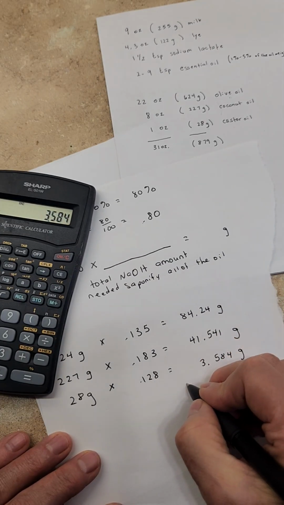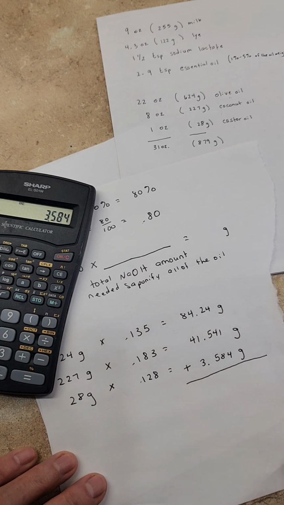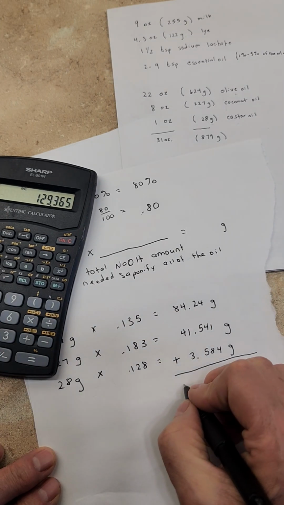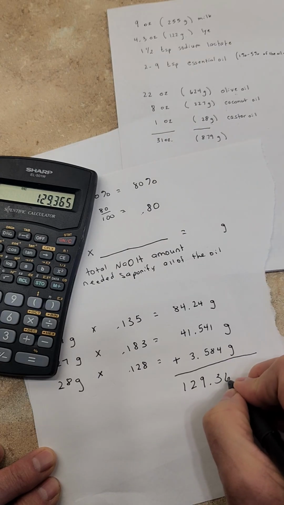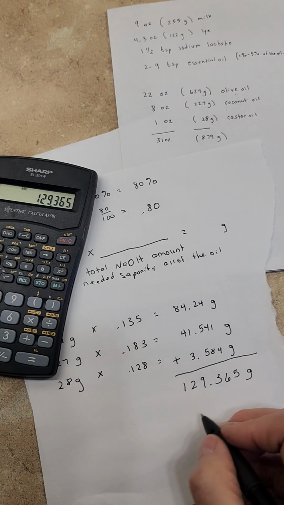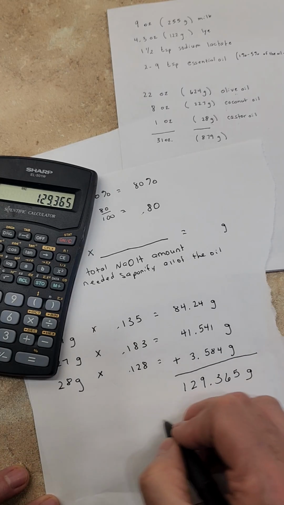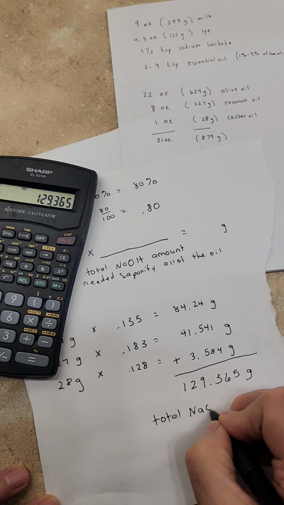All right, we'll do all those calculations on the calculator. And now we need to add those numbers together. And that'll give us 129.365 grams. And this number is the total NaOH number.